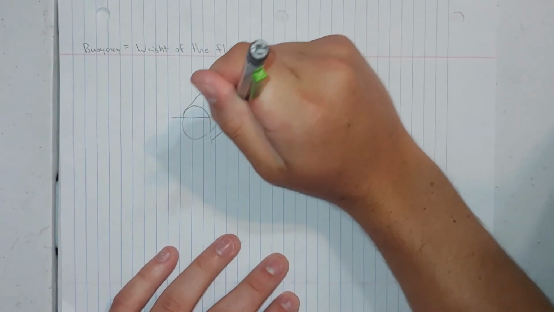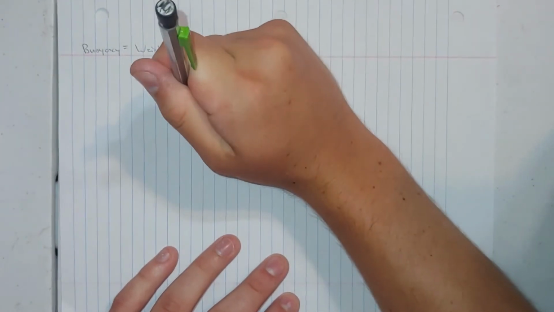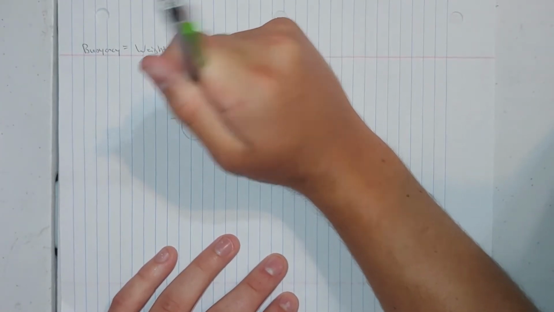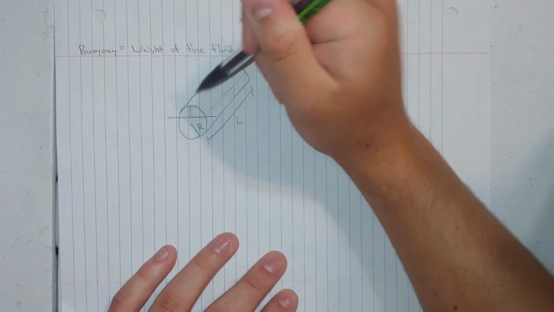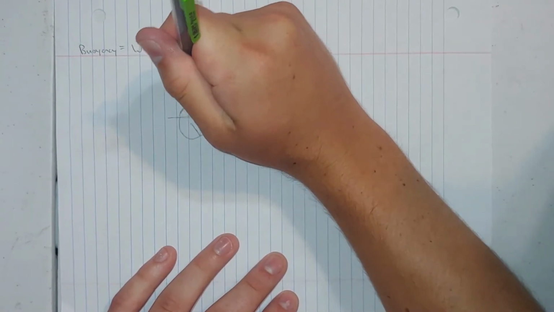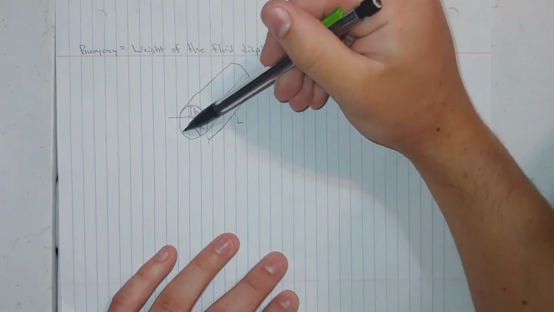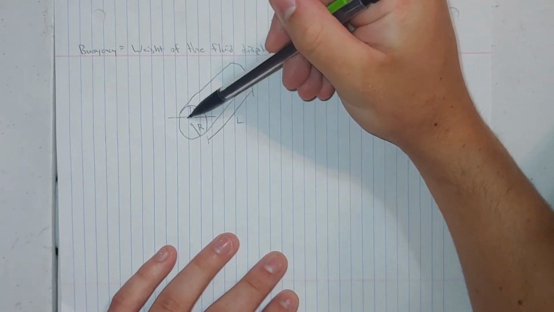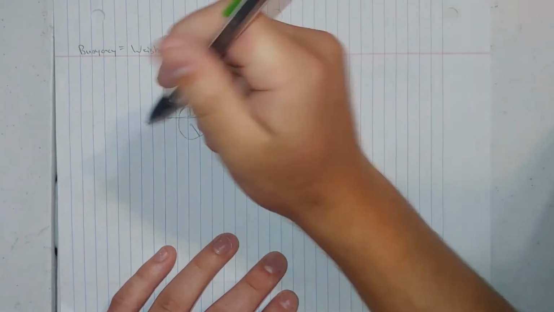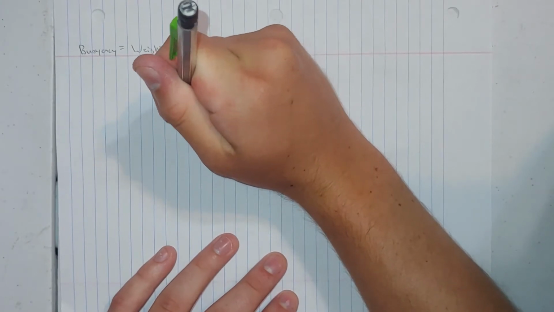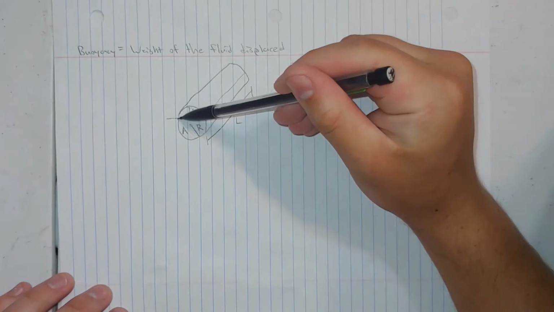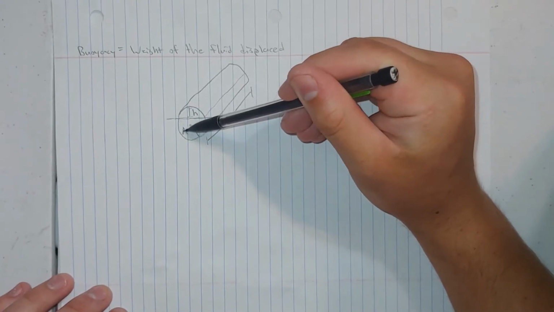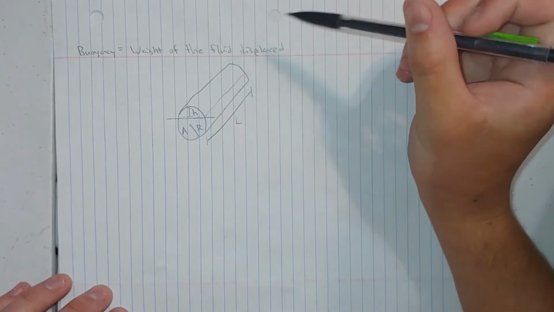Now this log is going to have some length, L, it's going to have some radius, R, and this part here that's sticking out of the water, that height is going to be represented by a small h. Also, the area of the face of the log that is under the water is going to be represented by capital A. So this A does not represent the full circular face of the log, it just represents the area of it that is underwater.